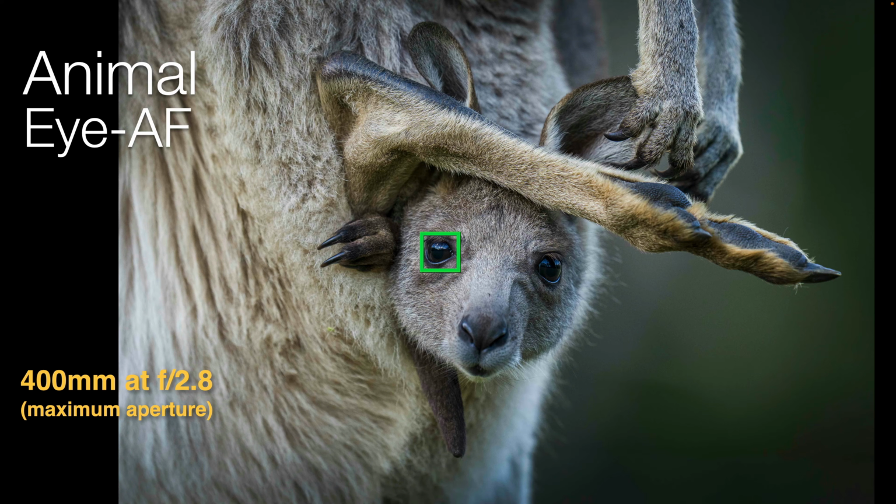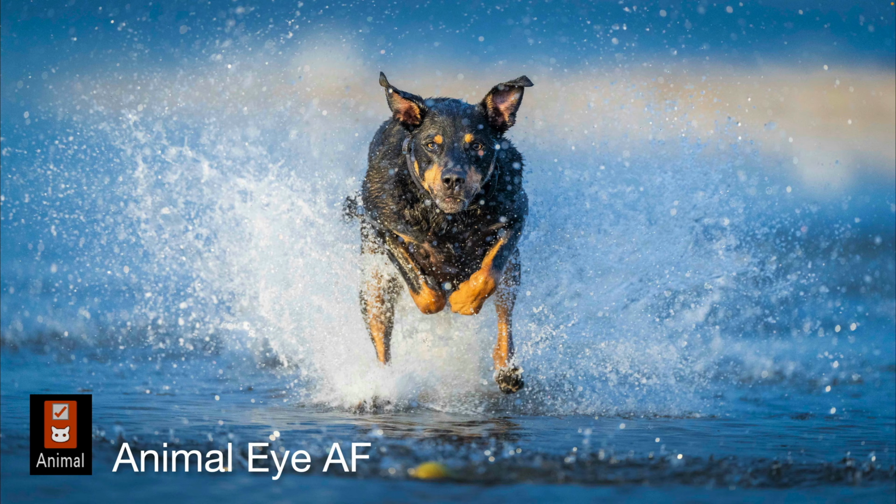I think it does recognize most but not all animals, so you might occasionally have to move to a spot focus point if your animal eye AF doesn't kick in automatically. Now with the very latest Sony cameras, it is possible to have AF tracking and animal eye AF at the same time. On older Alpha cameras, you'll find that you have a decision to make. You have to use or select animal eye AF, but you can't have the lock-on AF. You have to use one or the other.